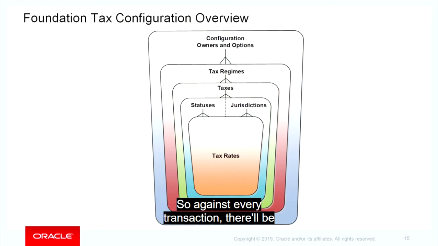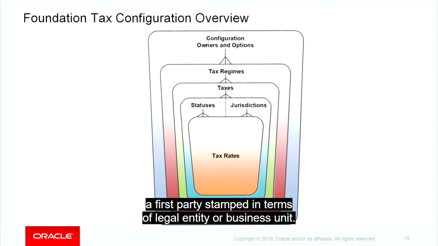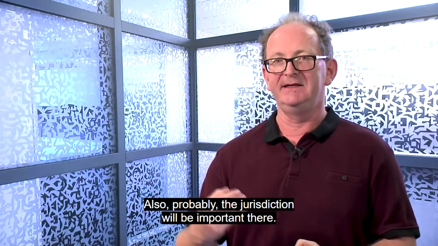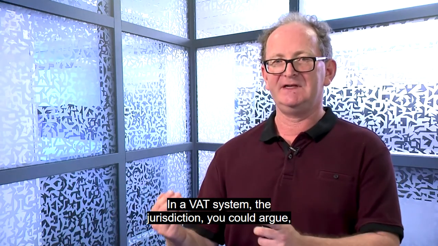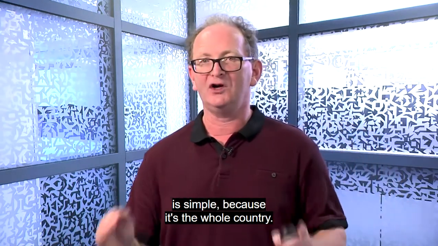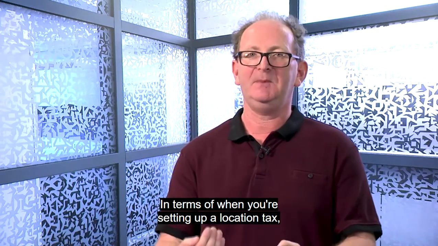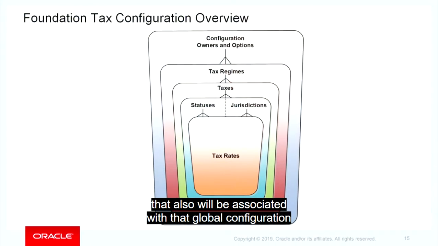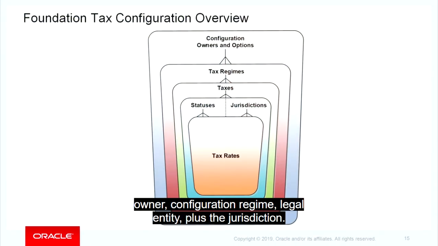So against every transaction, there'll be a first party stamped in terms of legal entity or business unit, and that will be stamped in a particular country. Also, probably the jurisdiction will be important there. In a VAT system, the jurisdiction, you could argue, is simple because it's the whole country. In terms of when you're setting up a location tax, it could be county, city, state or province, that also will be associated with that global configuration owner, or the configuration regime, legal entity plus the jurisdiction.